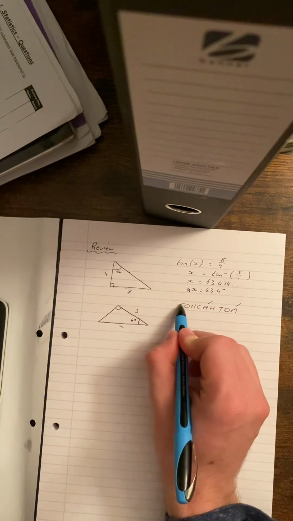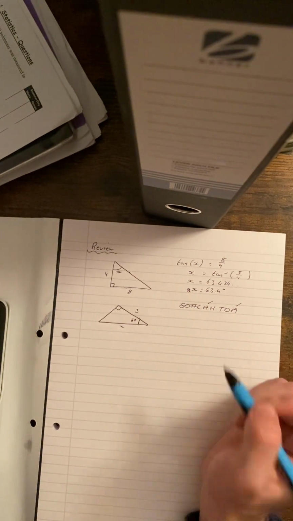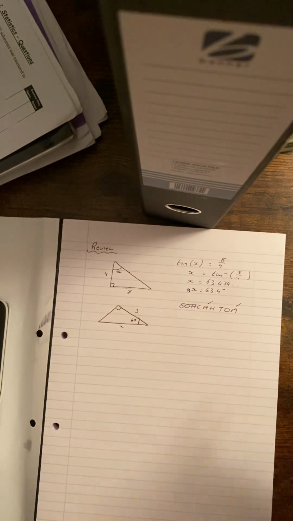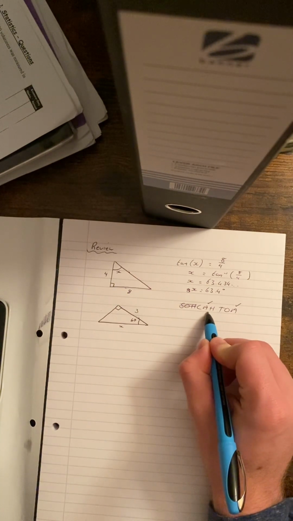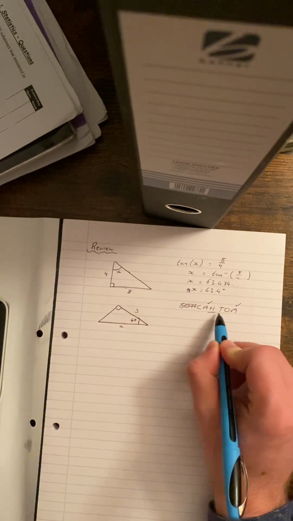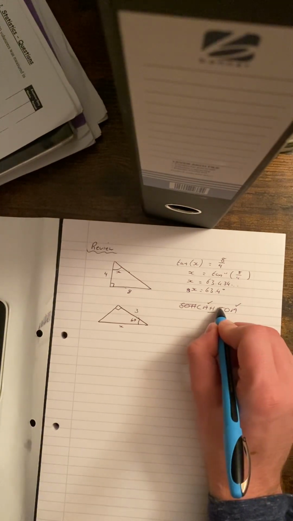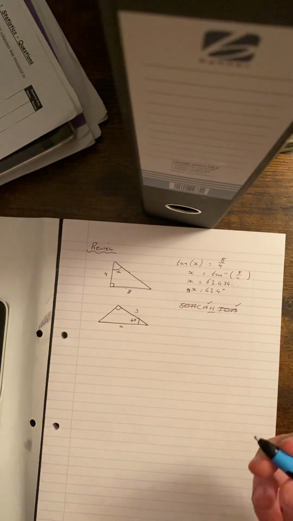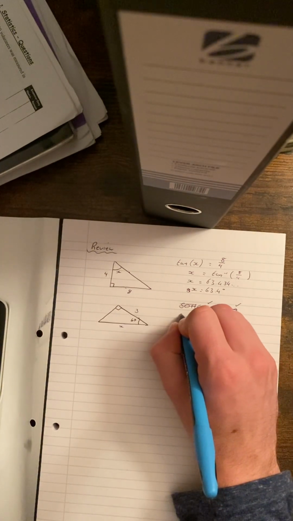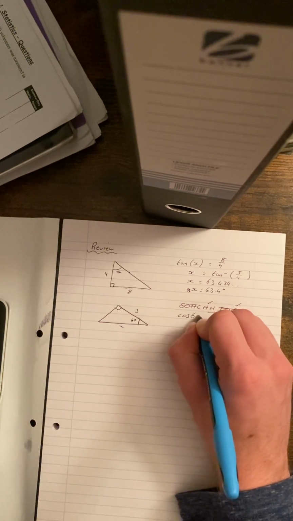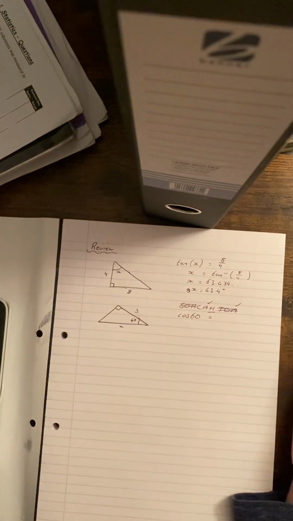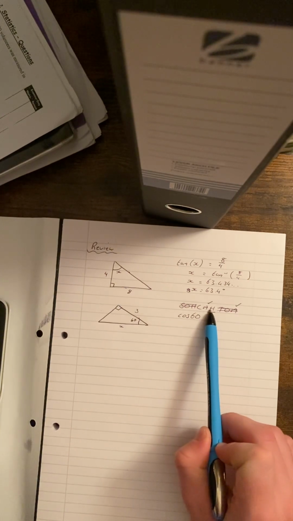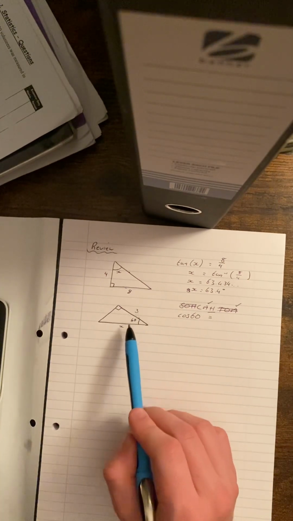So we know we're not going to be using sine, because we don't have an opposite. We're trying to find the hypotenuse, and the hypotenuse isn't in tan, so we're not going to be using tan. So looking for cos. So I'm going to say that cos of 60 is equal to the adjacent over the hypotenuse. So it's going to be 3/x.